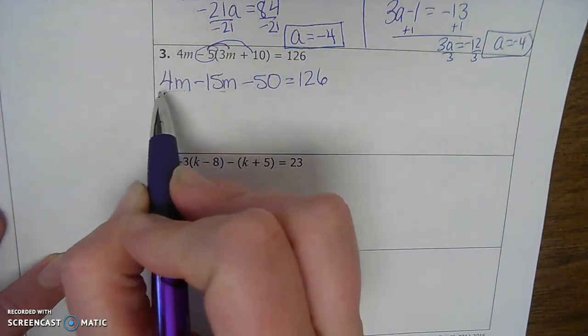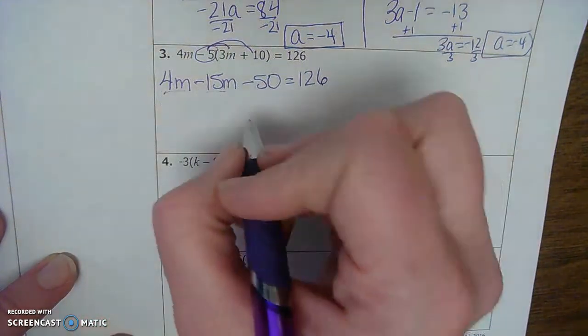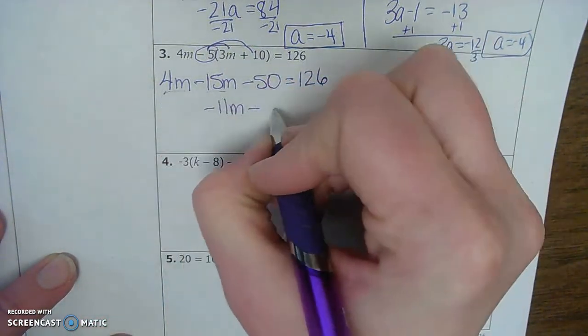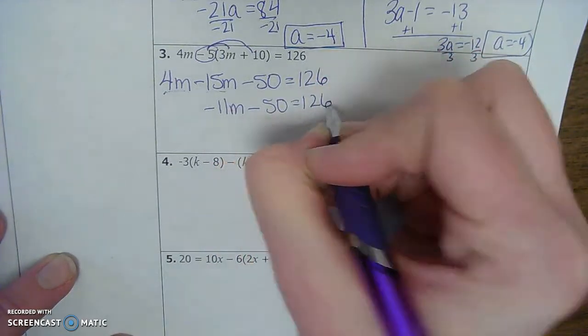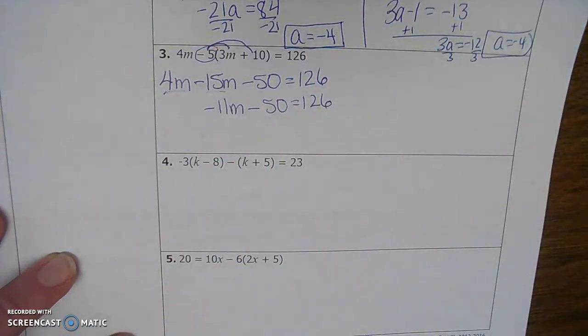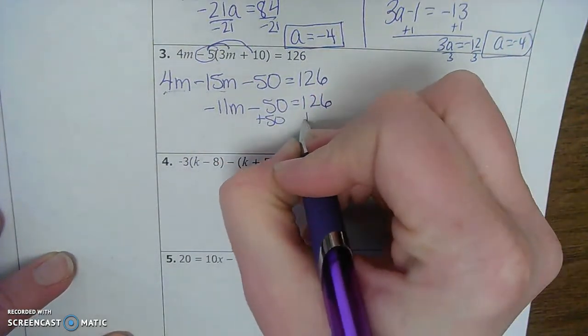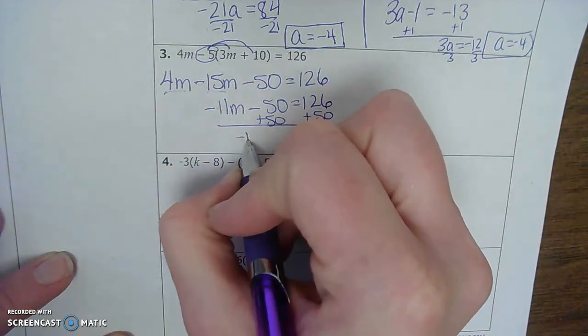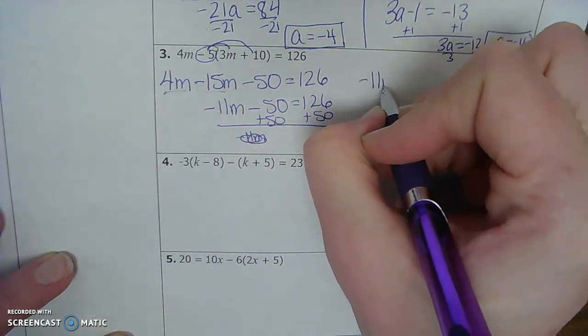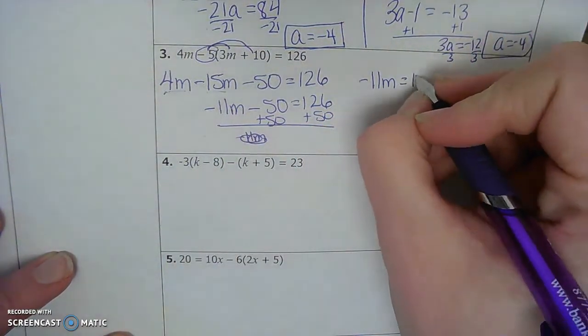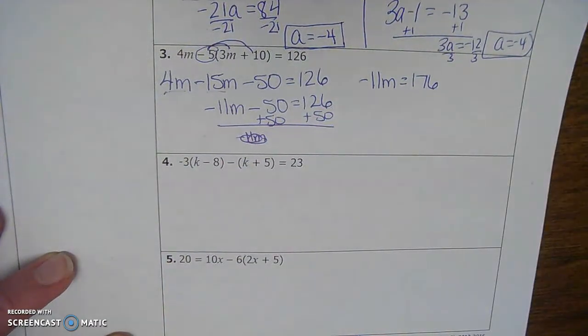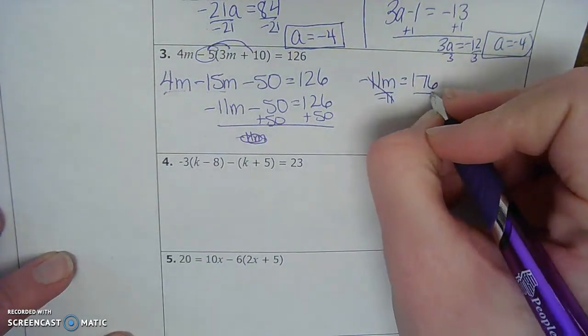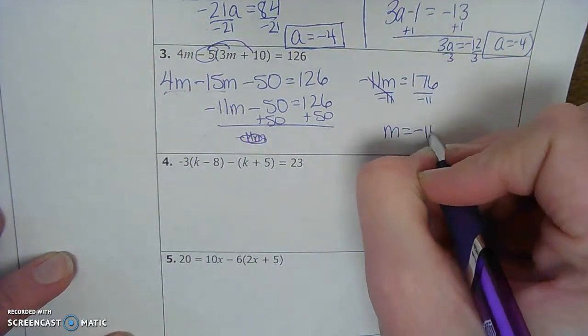These two are my like terms. So 4 minus 15 gives me negative 11m. Minus 50 equals 126. So I need to then add 50 to both sides. Negative 11m, I'm going to write it over here. Negative 11m equals 176. Divide by negative 11. And m equals negative 16.